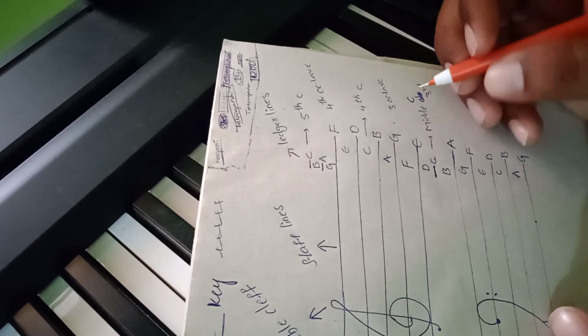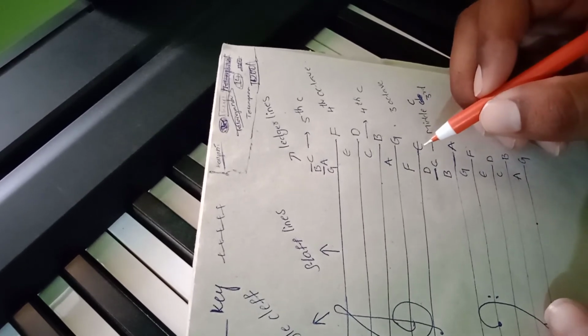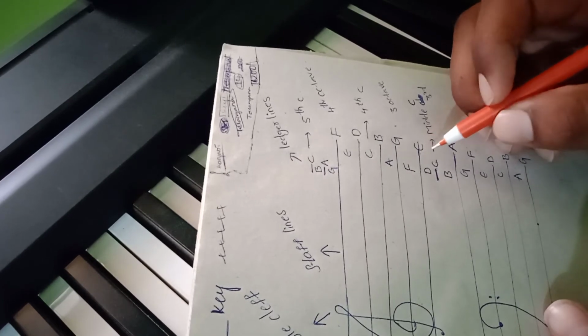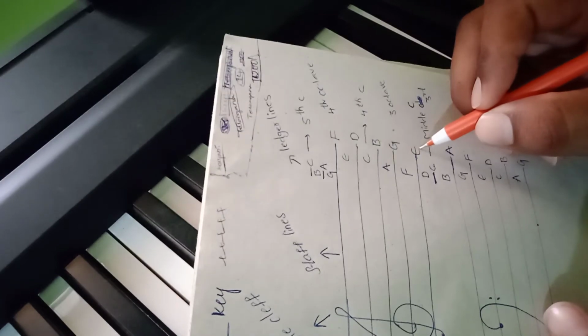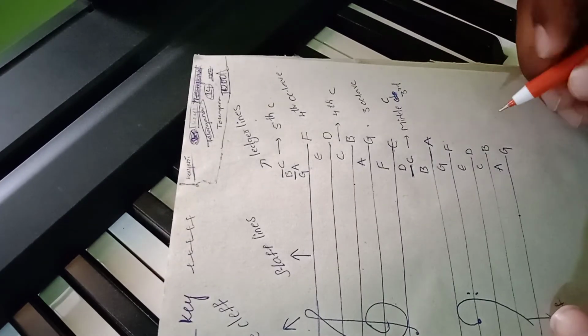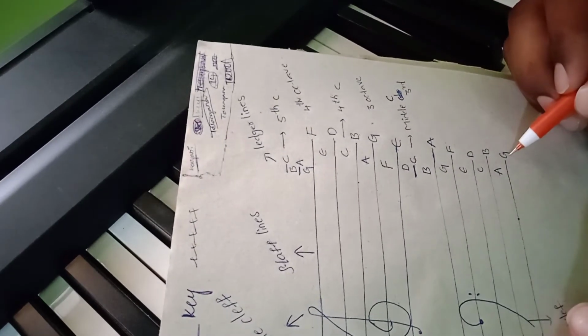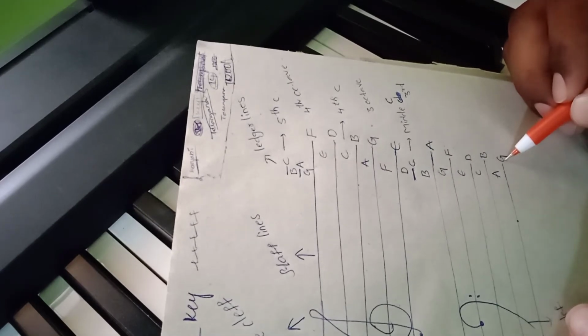I need to mention one more point. We need to remember that the first line of the treble clef starts with E, and the first line of the bass clef starts with G.